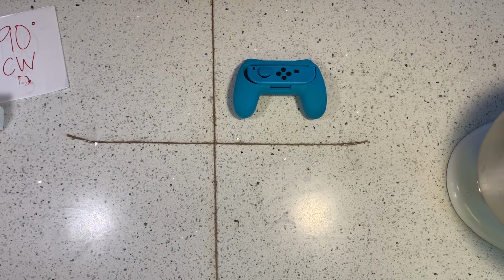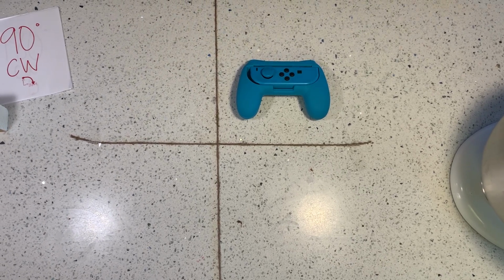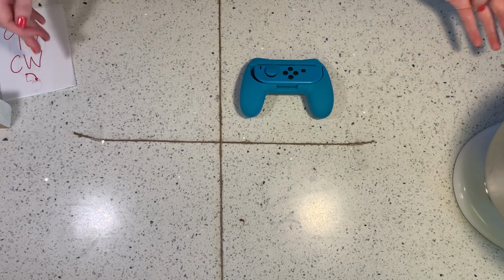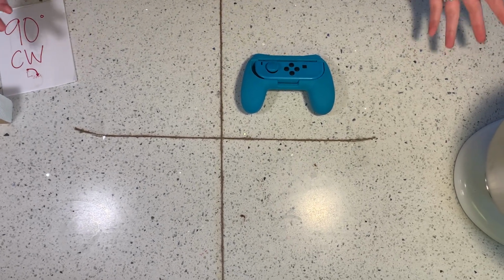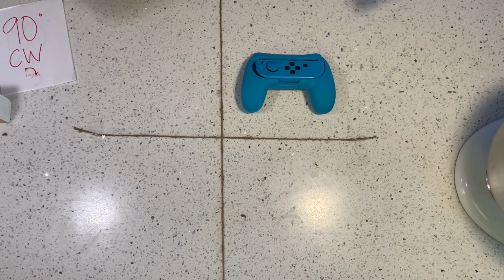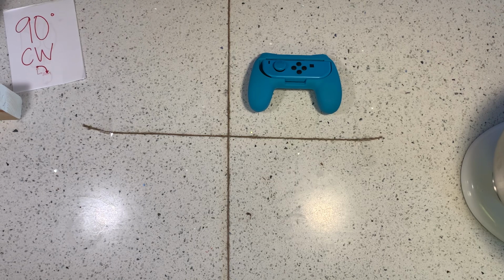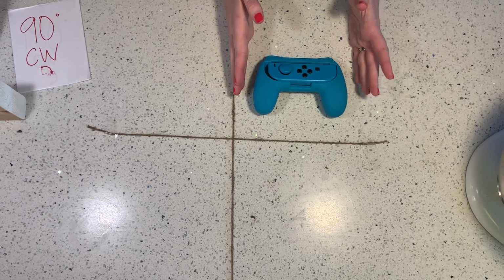Hey 8th graders! So after our Google Meets discussion today, Ms. Palacios and I were thinking about how we can make rotations more understandable for you guys, or at least help you to see it a little bit better than you can on a picture. So I'm going to use my Switch controller as an example.